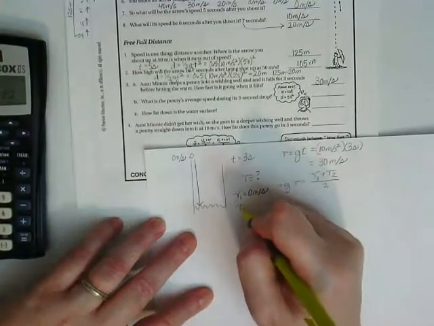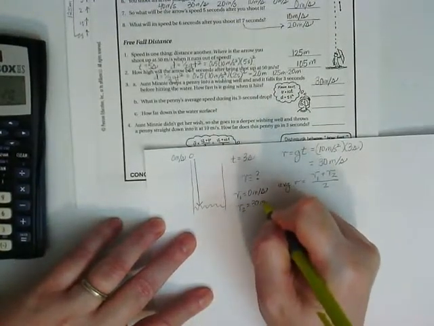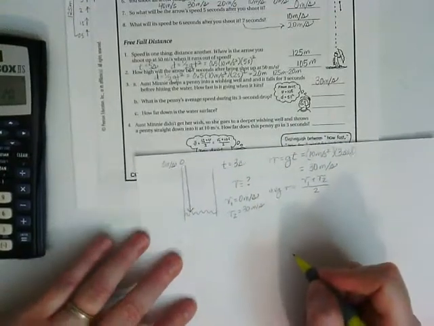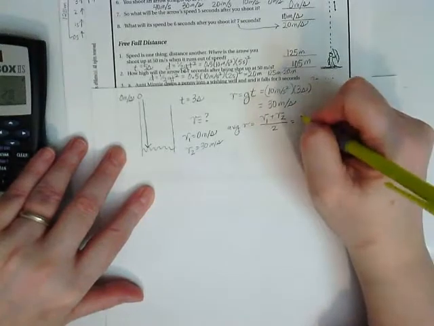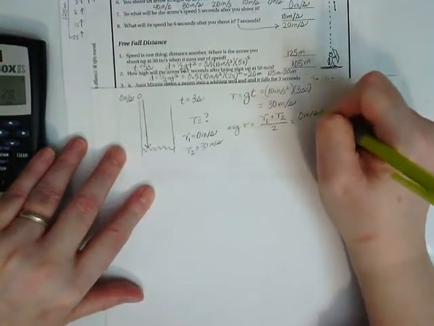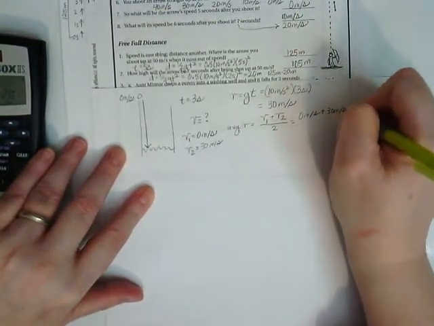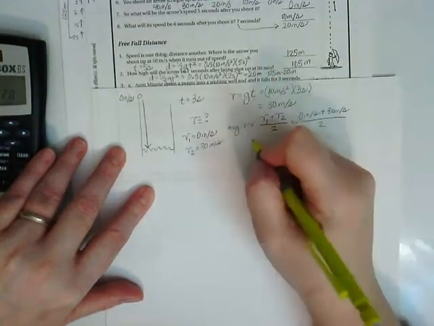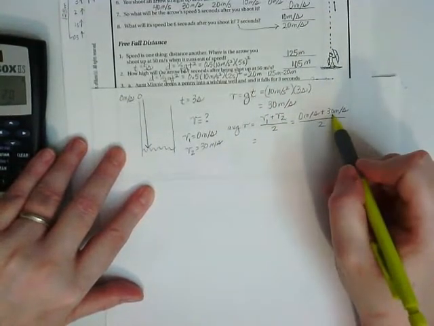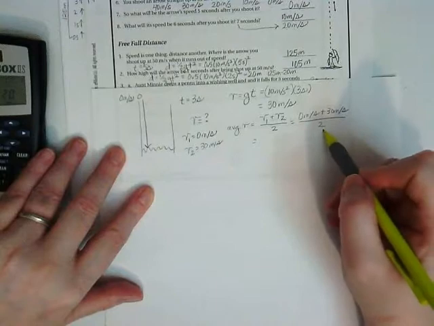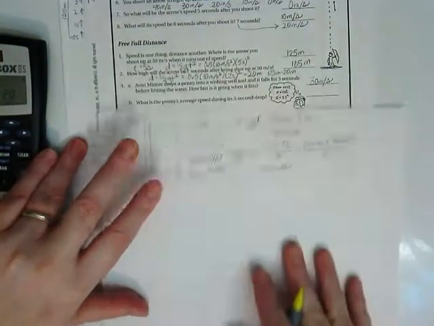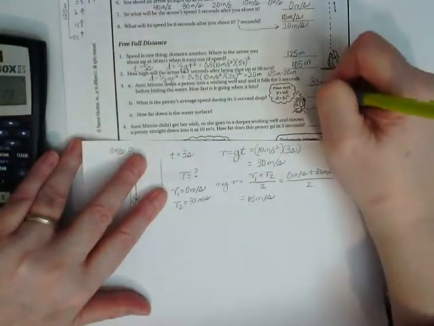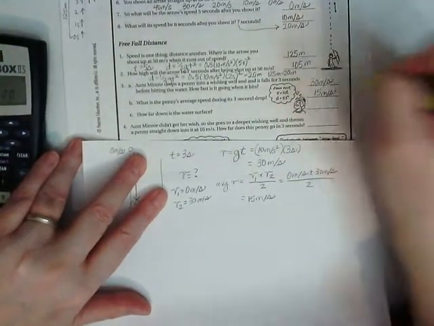Our second velocity is the 30 meters per second that we just calculated. So we put 0 meters per second plus 30 meters per second divided by 2. So 0 plus 30 is 30. 30 divided by 2 is 15 meters per second.